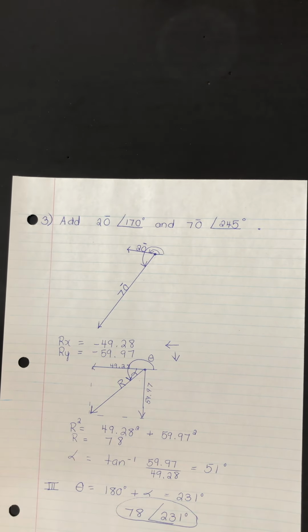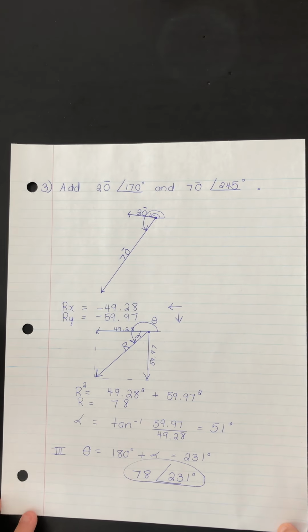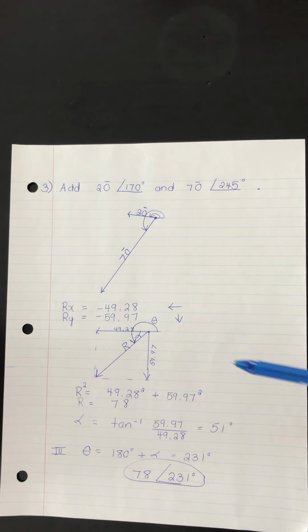So please take the time to try the problems. Notice I did not do an example that ended up with the resultant in quadrant 1. That would be the most simple scenario, because after you obtain alpha, you would be done. You would not have to adjust the angle at all if you had a resultant in quadrant 1.